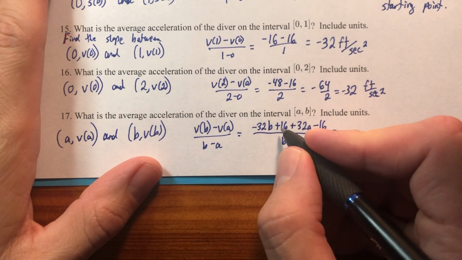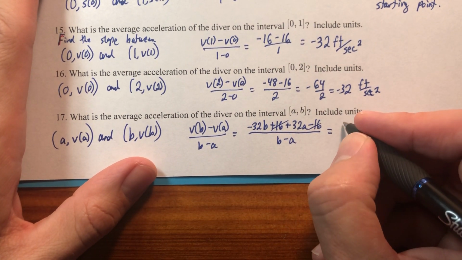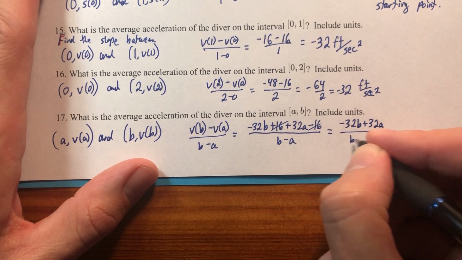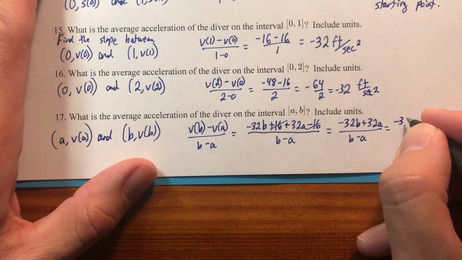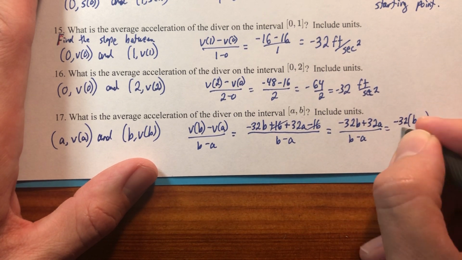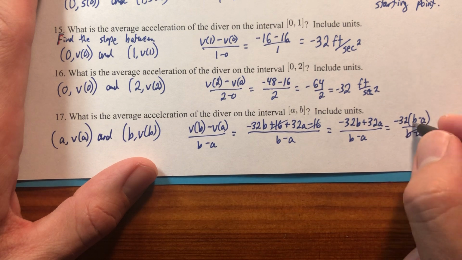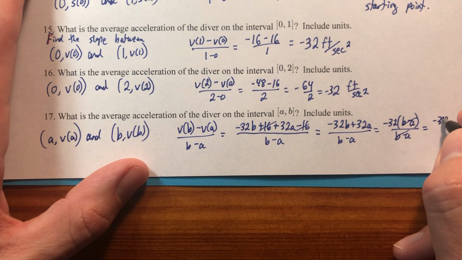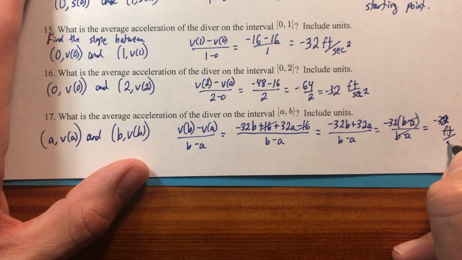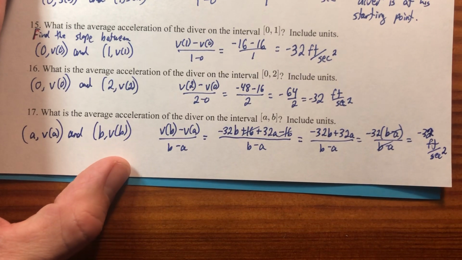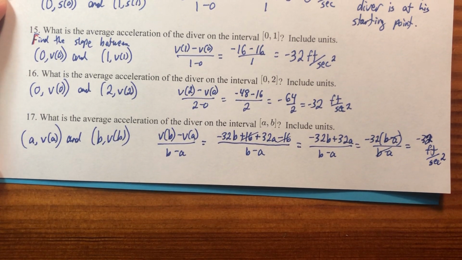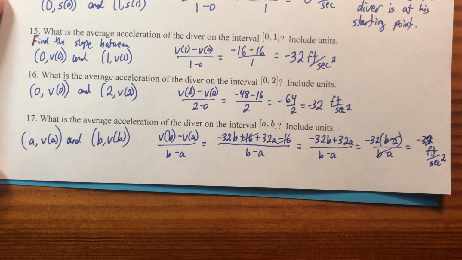Let's see, let's keep going. The 16s are going to cancel, 16 minus 16, and I have negative 32b plus 32a over b minus a, and I can factor out a negative 32 in the numerator, and it gives me this over this. Oh my goodness, you see it, don't you? I have negative 32 feet per second squared. There it is. I'm running out of space. Oh no, it's getting kind of sloppy. But negative 32 feet per second squared, regardless of which 2 points I pick, because that is the acceleration. Because we're on Earth. There you go.